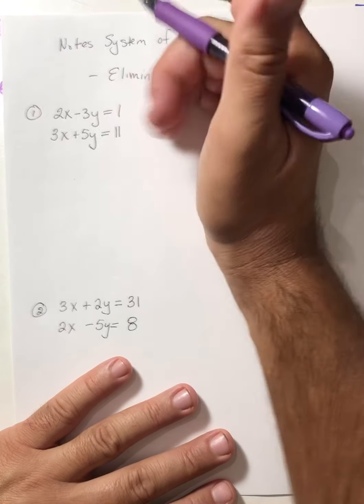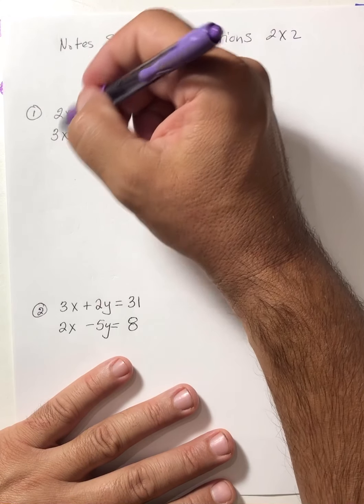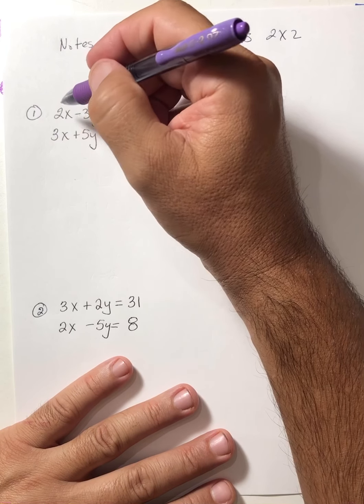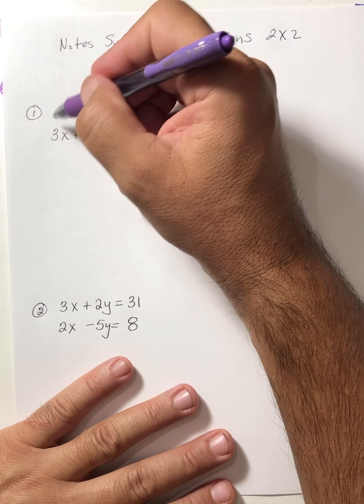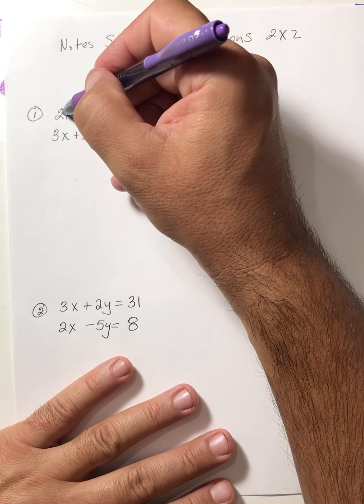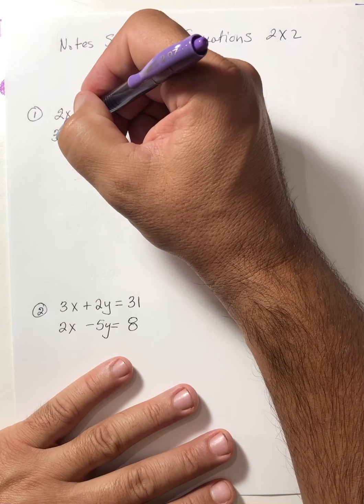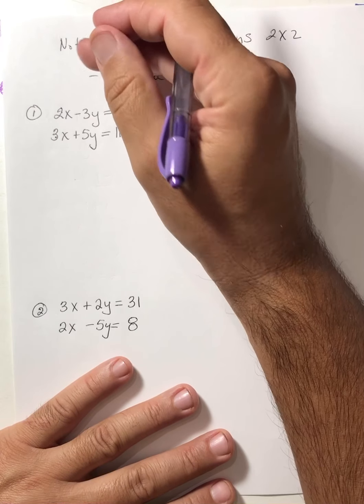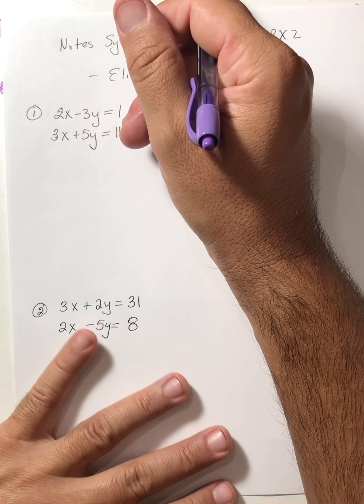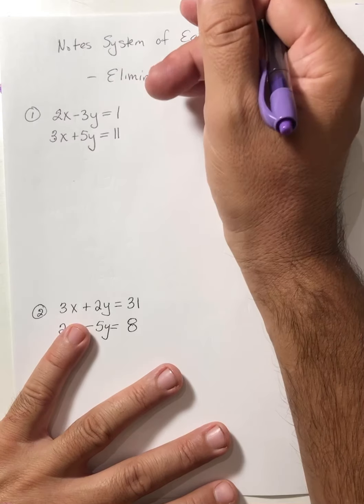So usually the rule of thumb is this. If I'm going to get rid of the x's, whatever number's on the bottom, I multiply to the top, and whatever number's at the top, I multiply to the bottom. That works 90% of the time. We just have to worry about signs.